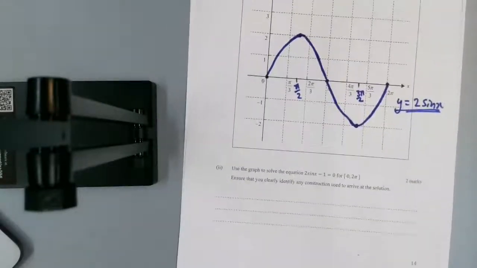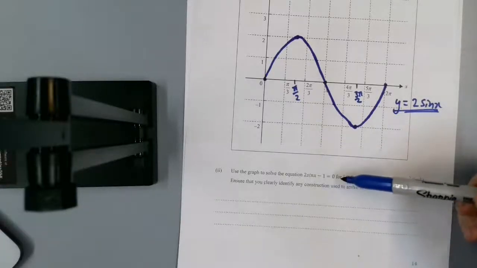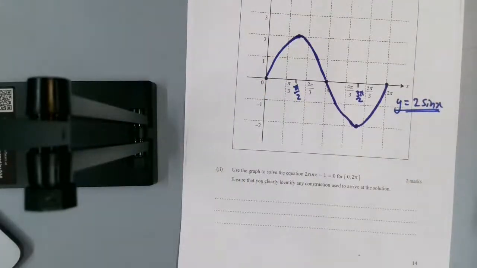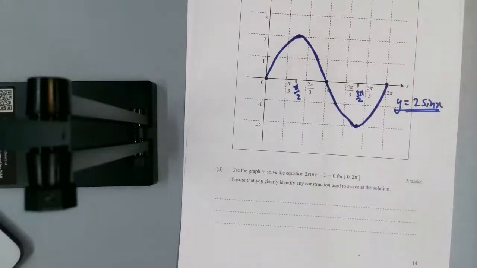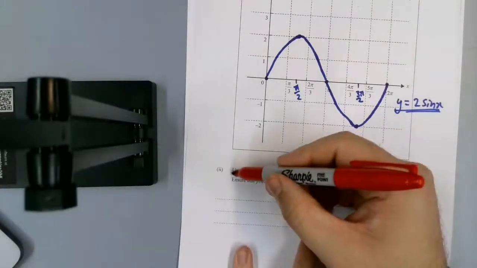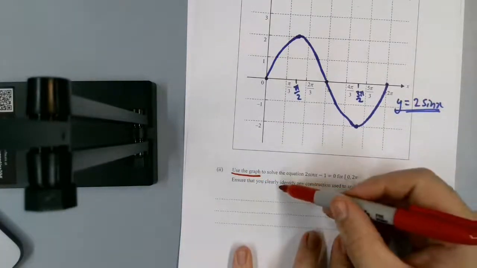If we look carefully at the next part, it says use the graph to solve the equation 2 sine x minus 1 equals 0 for 0 to 2 pi. That's then followed by: ensure that you clearly identify any construction used to arrive at the solution. There are 2 important parts to this question that students can often miss. The first one is this part, using the graph, and the second part is identifying any construction.